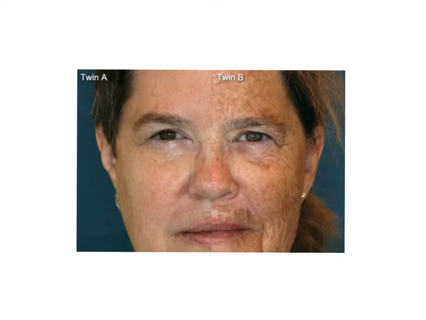You can see in this picture that twin A is a non-smoker and twin B has smoked for decades. The amount of damage and mutations that have occurred in twin B's skin cells, and that's just the skin, no telling the damage and mutations that have occurred in various organs, is significant.